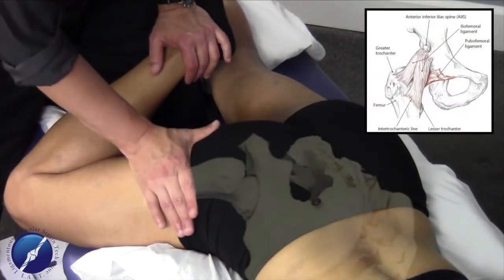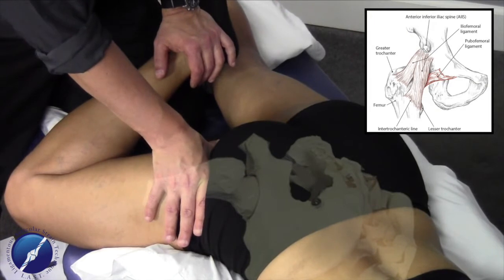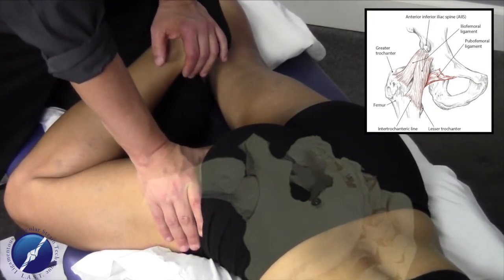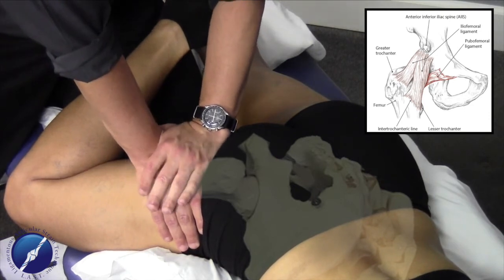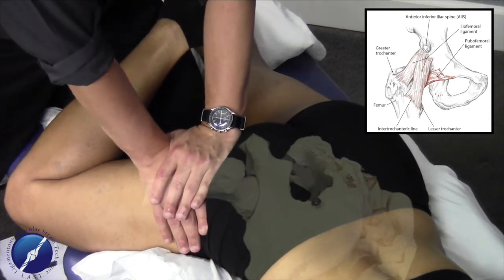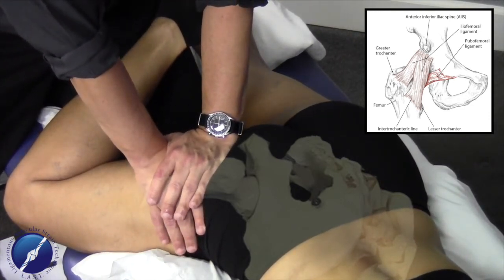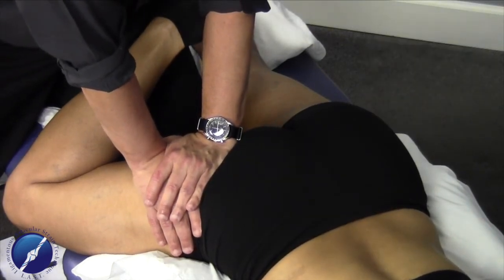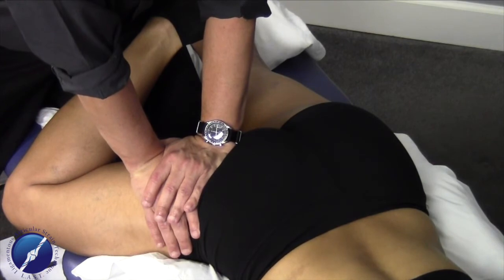I'm going to slowly come up to the posterior aspect of the head of the femur with my outside hand. My inside hand is going to again reinforce at the posterior aspect of the head of the femur, and I'm going to load that head anteriorly into the table.